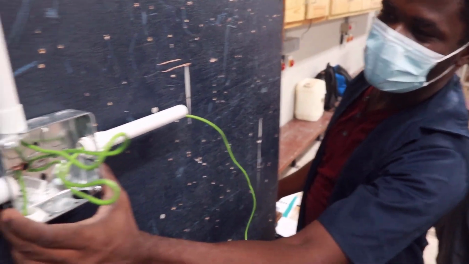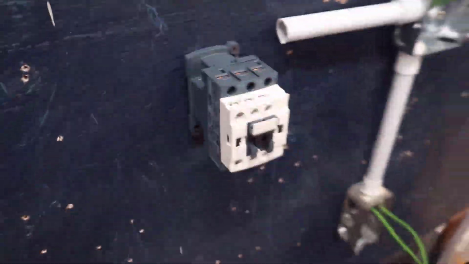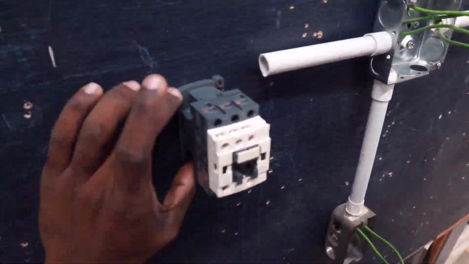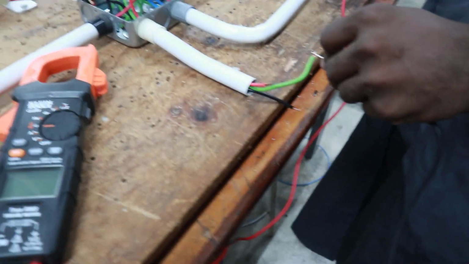Why did you run the earth first? Because it's the easiest way to get the circuit finished. Plus, you ensure all your boxes are grounded, you know? Right. So why didn't you ground the lighting contactor? Because there's no terminal to ground it. Alright. The meter is off, sir.